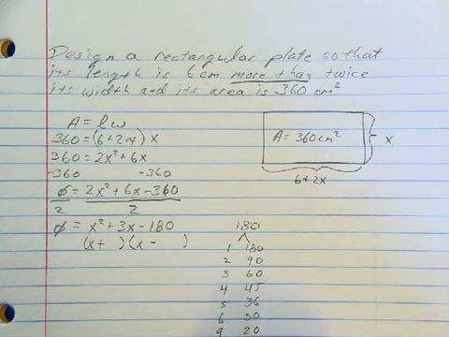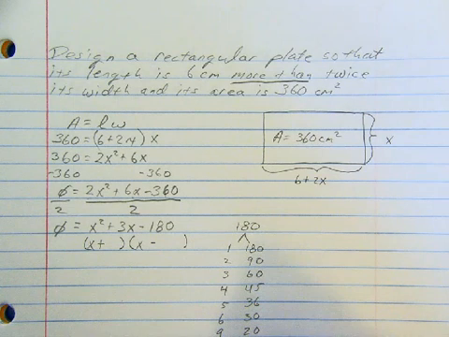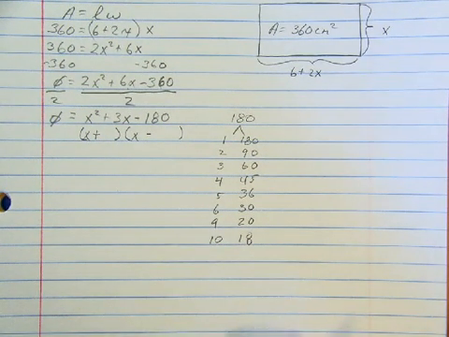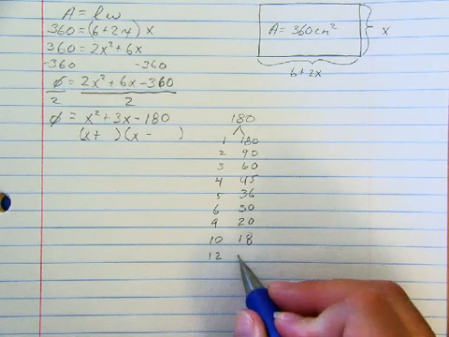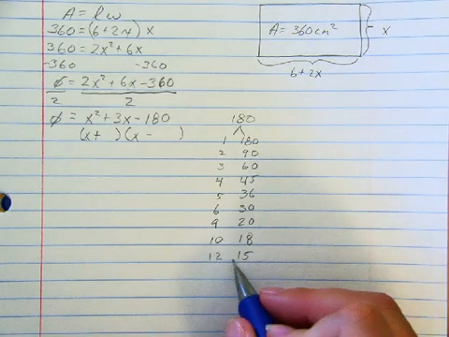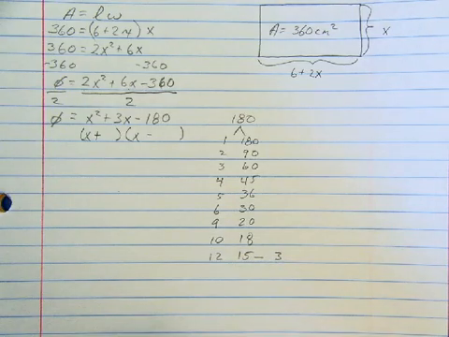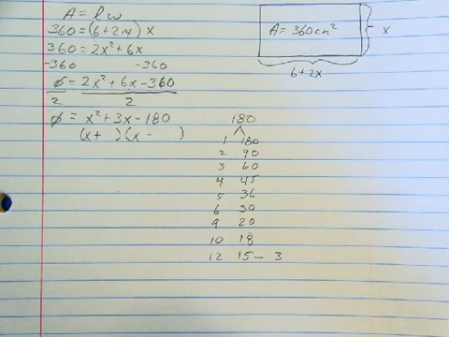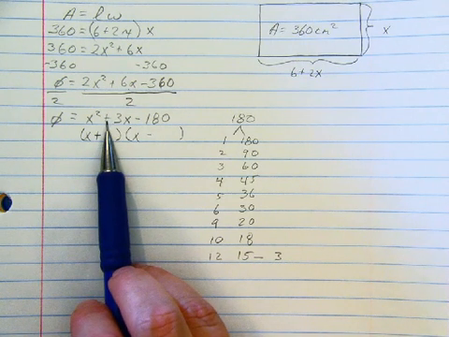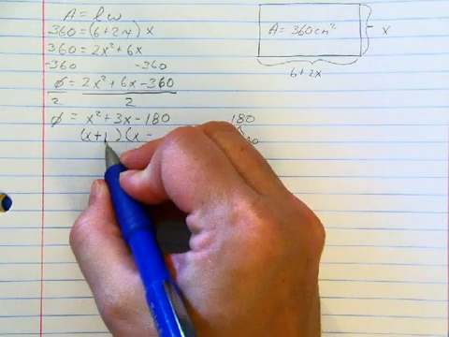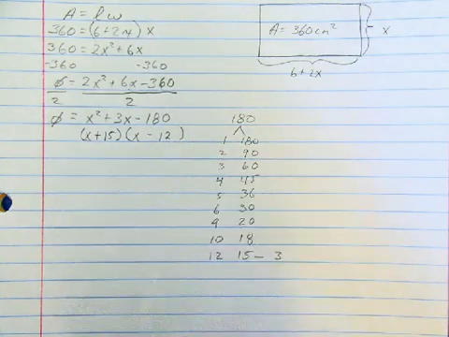We're getting closer. We need a difference of 3. Let's see, 12 and 15. Oh, I found a difference of 3 here. So we're going to use 12 and 15. We need the larger one to be the positive. So we're going to put the 15 here and the 12 on the negative side.